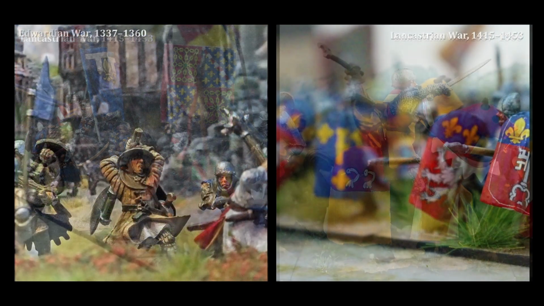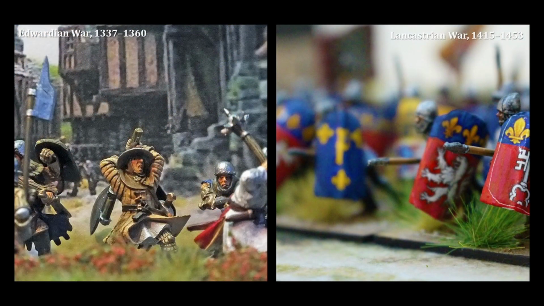Again, the same here in the Lancastrian War. The spearmen of the French have pavises. For example, the pavises arose a bit later in the Hundred Years' War. But you see on the left, the Edwardian War, a lot of cloth, not really anything, not even chainmail.